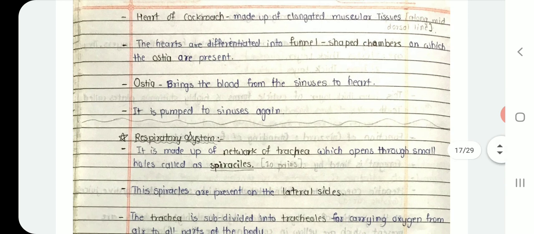Next, the heart of the cockroach is made up of elongated muscular tissues, that means comparatively long muscular tissues. The heart of the cockroach is present along the mid dorsal line. So if it is asked what the exact location of the heart in the cockroach is, it is present along the mid dorsal line. Mid means in the middle, dorsal means on the dorsal side, that is the upper side, so it is present in the middle portion. For this reason it is known as the mid dorsal line.